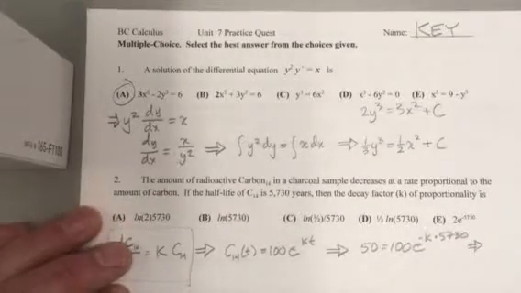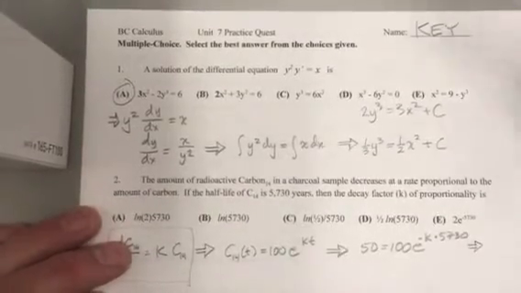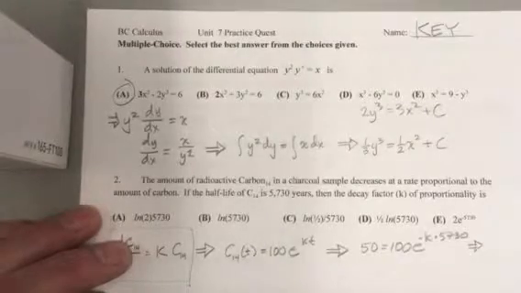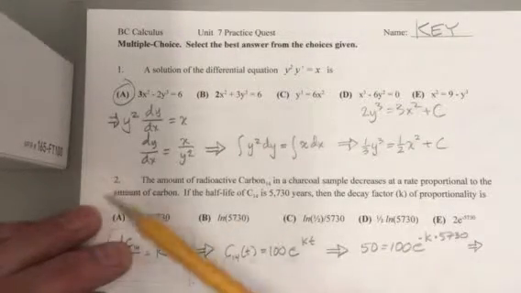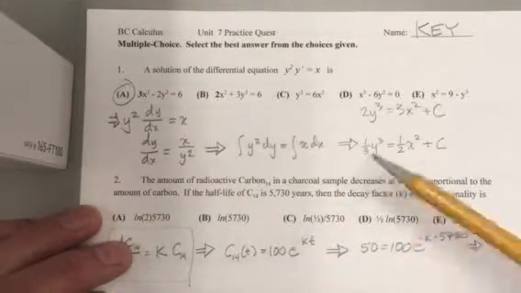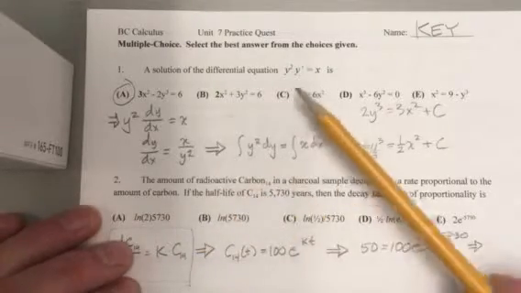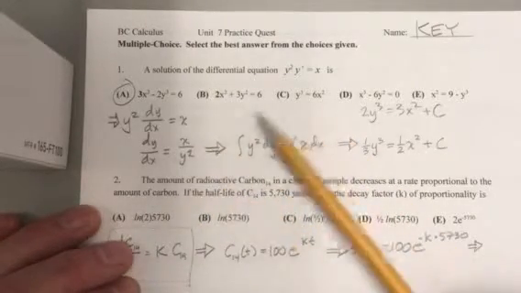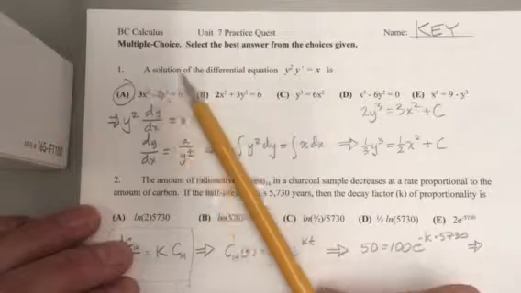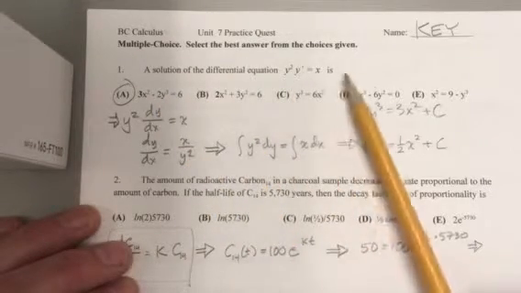Hey everybody, we are looking at the answer key for this practice quiz for Unit 7 differential equations. The real test might be a little bit longer. This one seems to go pretty quickly, but we'll see when we get to the end of this video how long it took me. Verify that something is a solution to a differential equation.